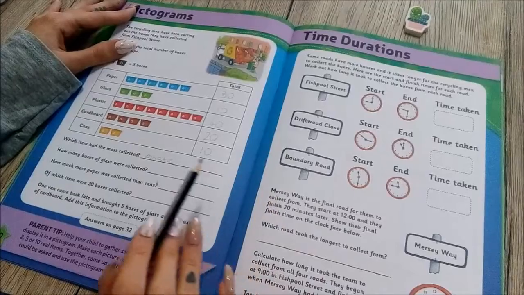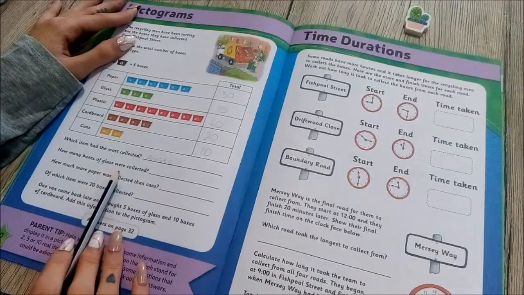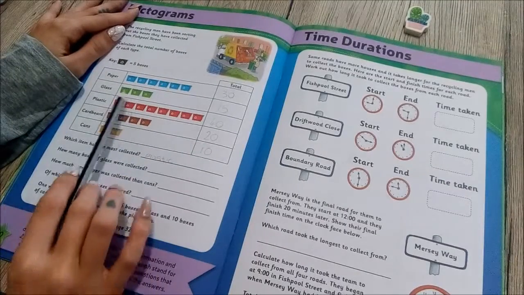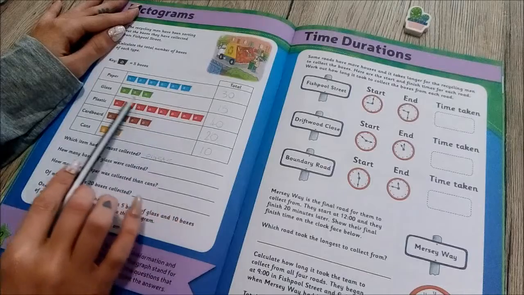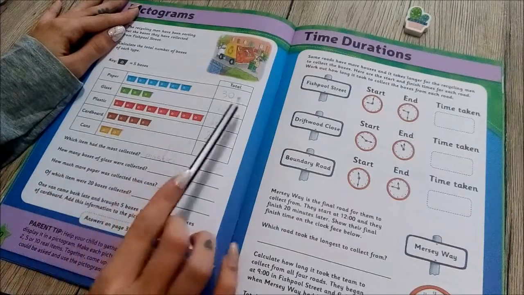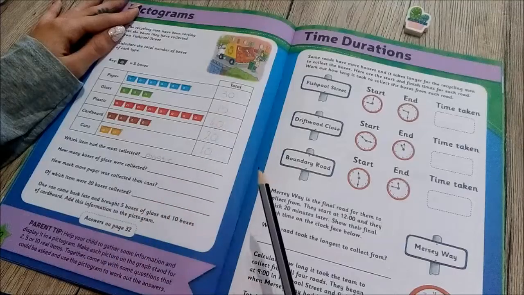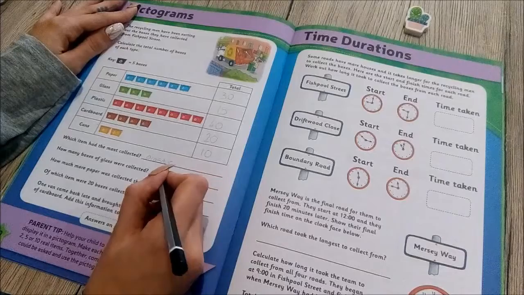The next question is, how many boxes of glass were collected? Now do you think we need to write this answer or this answer? It's going to be this answer, isn't it? Because that's how many was collected altogether.